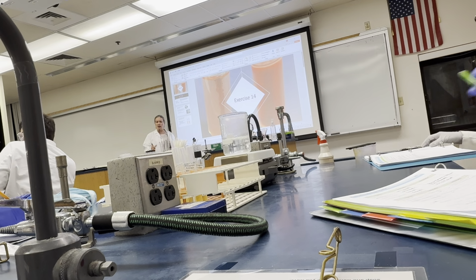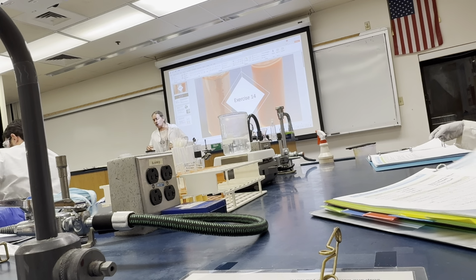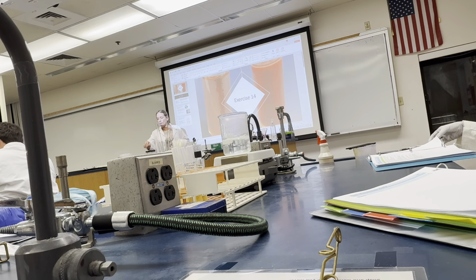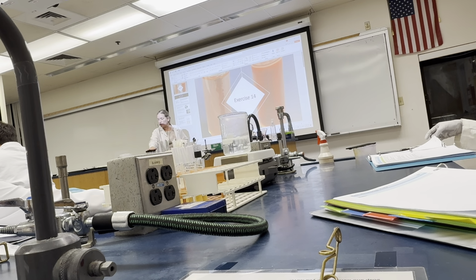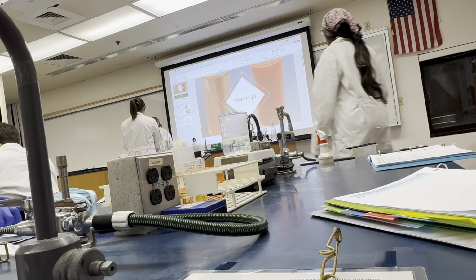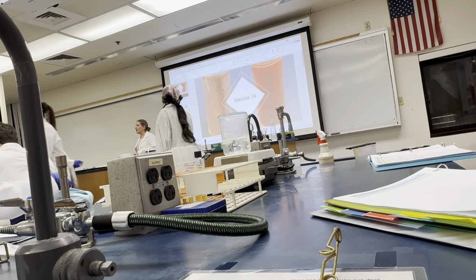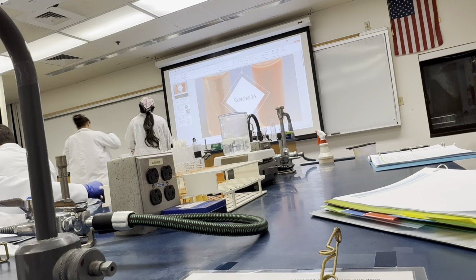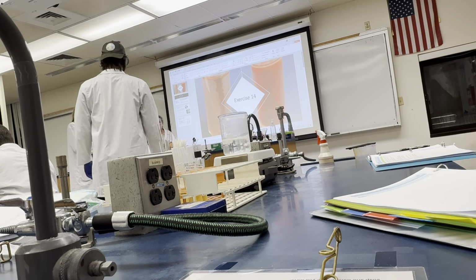Because everyone's water's going, I need somebody at each table to get 3 of the screw cap tubes of fluid thioglycolate and put them into the water bath. It needs to boil for 5 minutes, and then we have to take it out and let it cool. Okay?